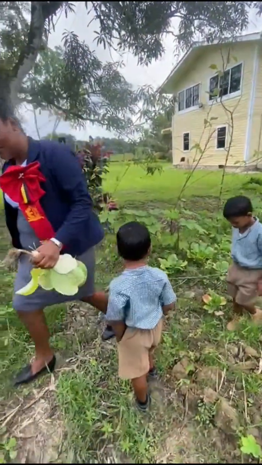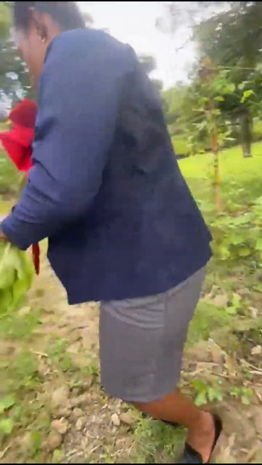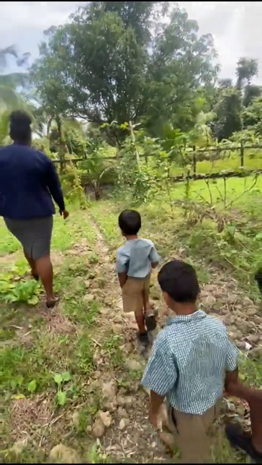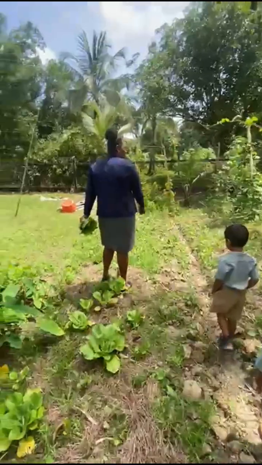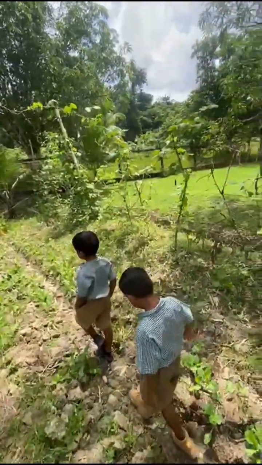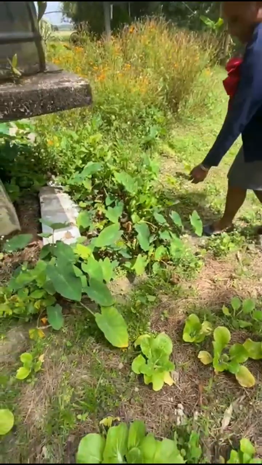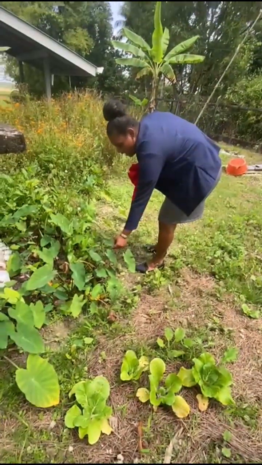So let's see what else we can find in this kitchen garden. So we have okra, bhaji, and we have bora, and we have this callaloo here. And the name of this callaloo is edo leaf.